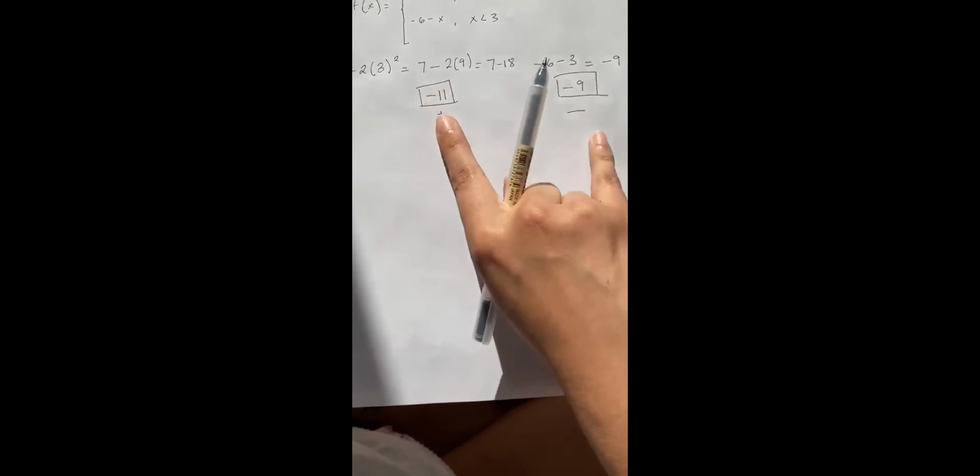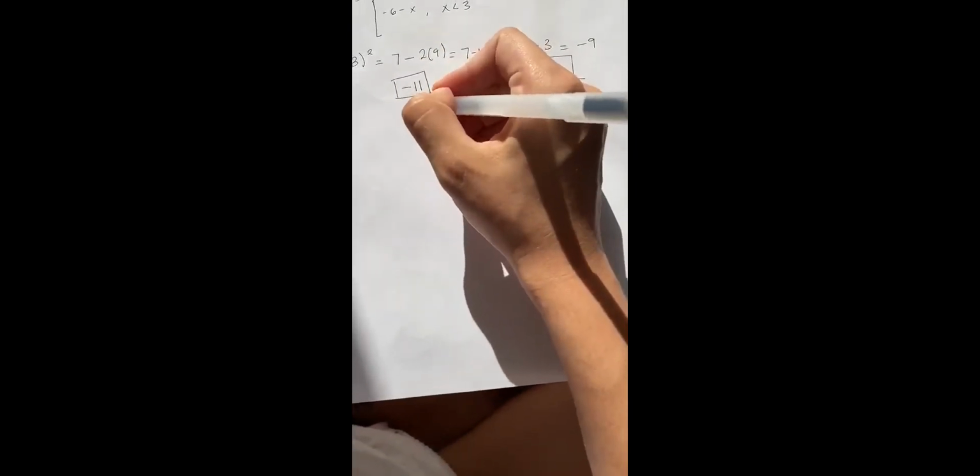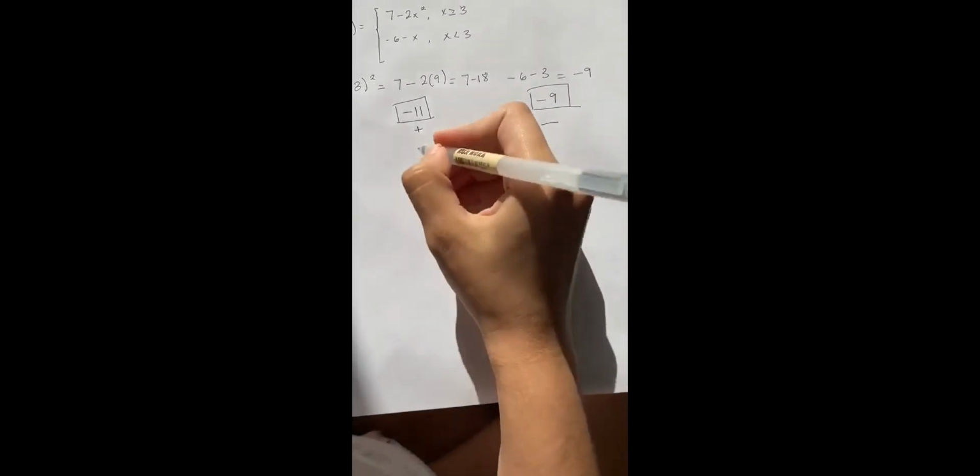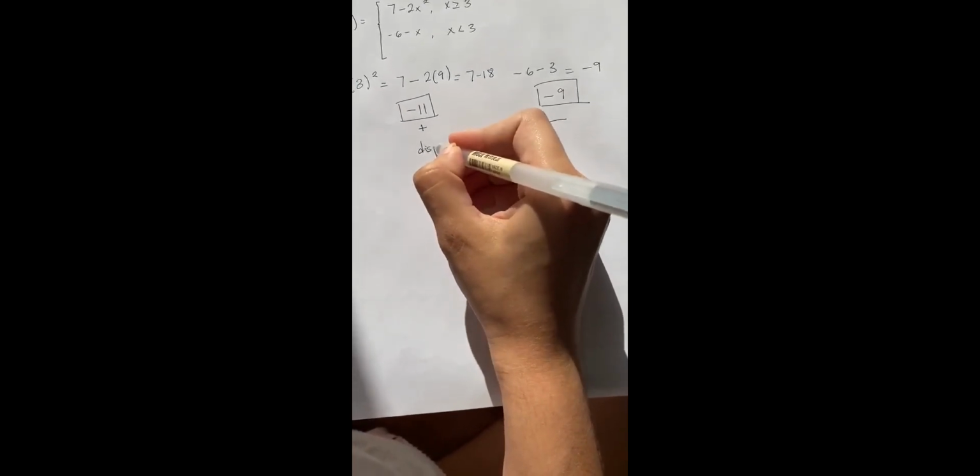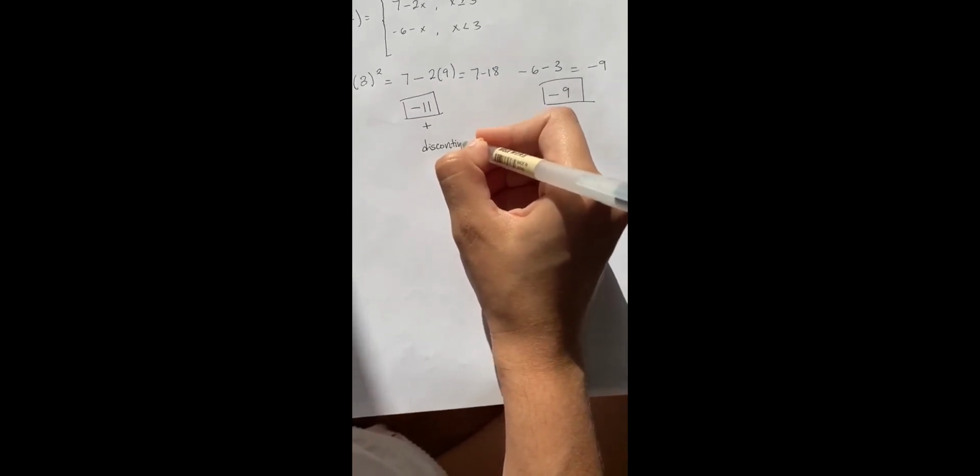It's confusing because I'm on opposite sides of the paper, but this is from the right-hand side of 3, and this is from the left-hand side of 3. And so because they are approaching different output values, this function is discontinuous at x equals 3.